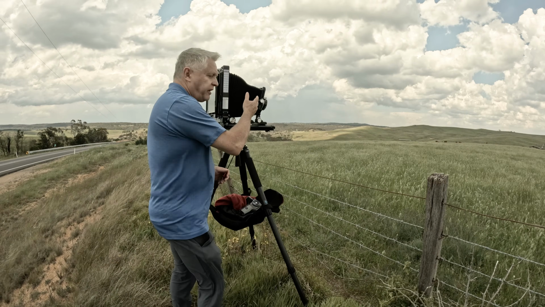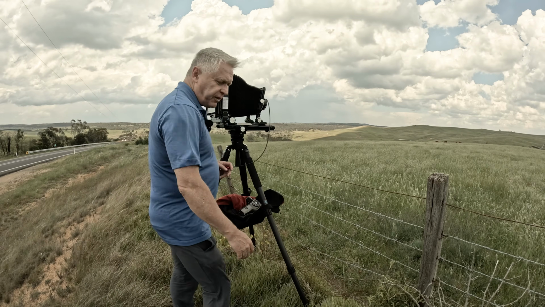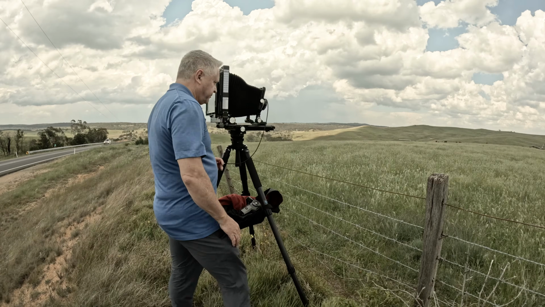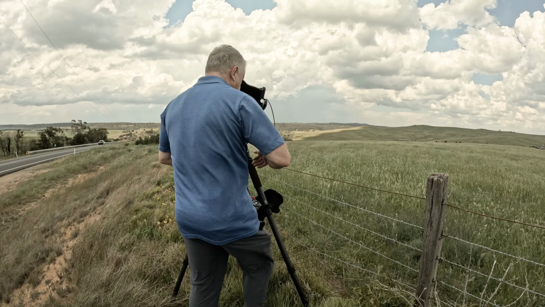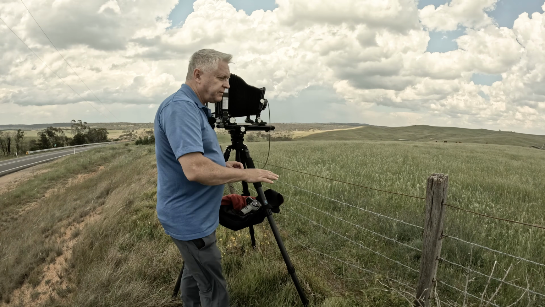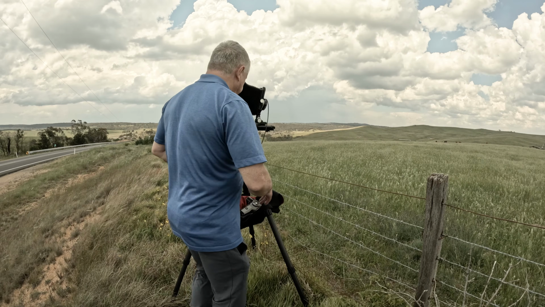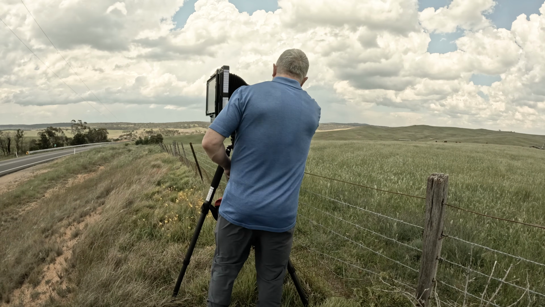Now, notice with the 300 mil, I've got half the bellows, but I've still got issues with shaking here. And what I want, of course, is only the grass to be moving, not everything else. So I definitely have a few moving parts that I'm going to have to synchronize here.